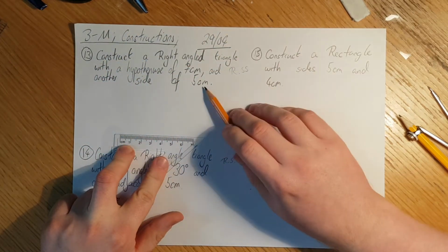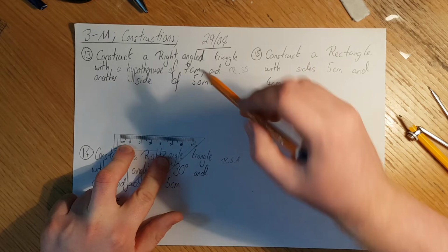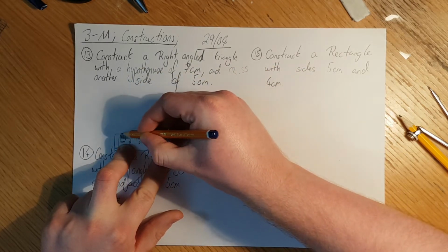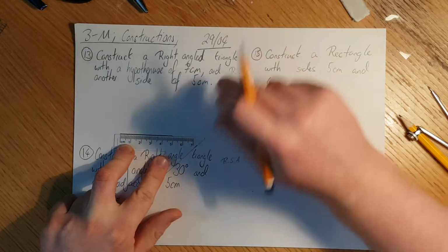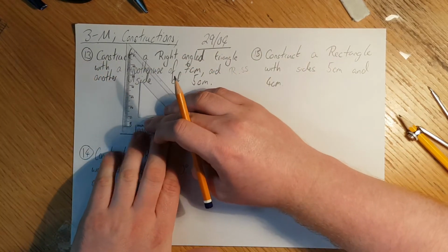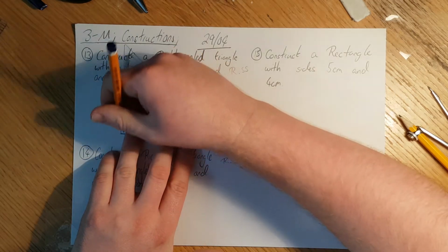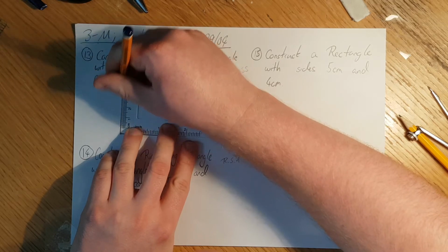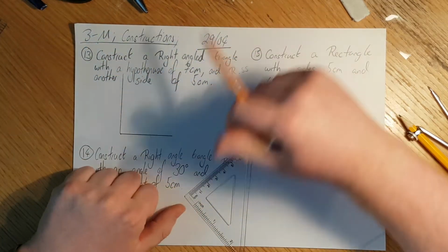So first we need the base, the other side of 5 centimeters. Draw this 5 centimeter base, okay? And then because we know it's a right angle triangle, we can immediately draw, using our set square, a right angle, and we can just make that an infinite ray. We can just draw a big old ray here, okay?